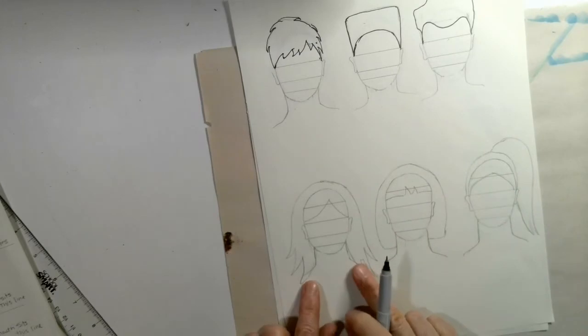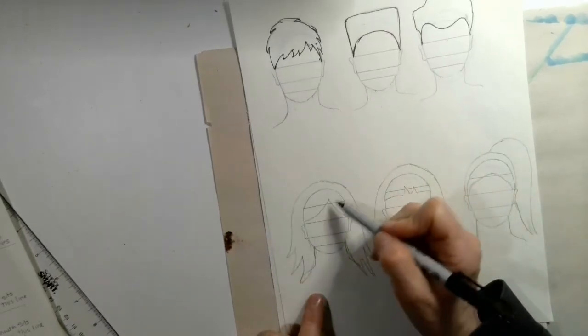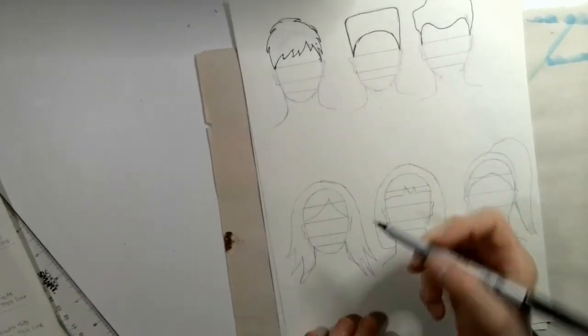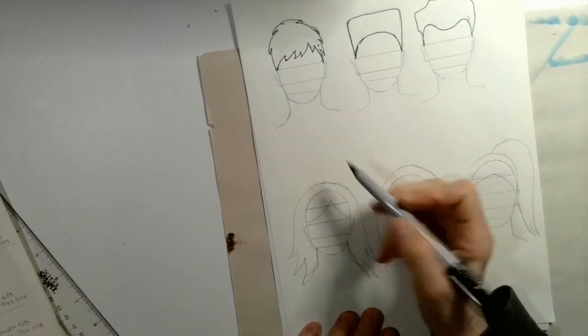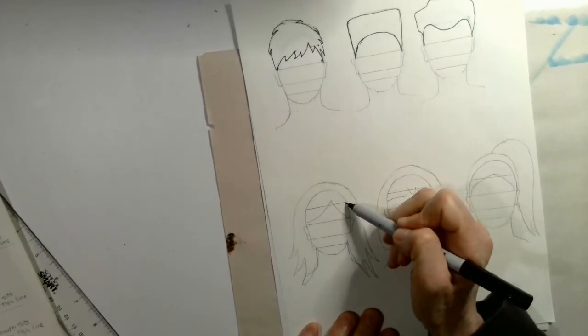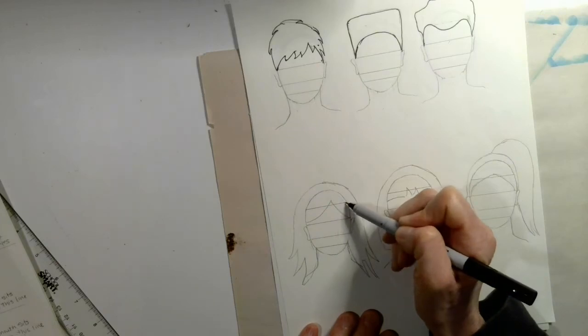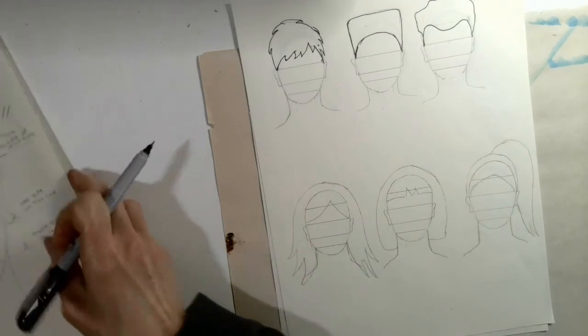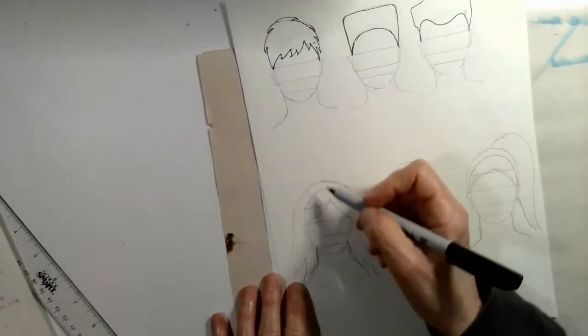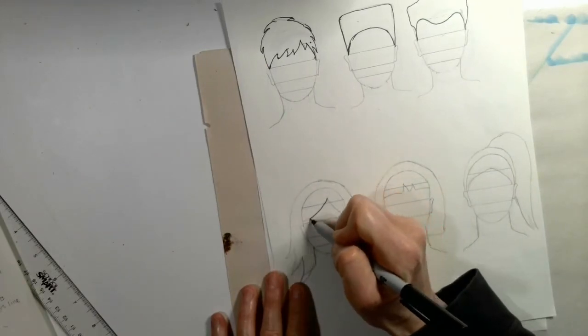So maybe you have some long hair and you have bangs that you tuck behind your ears. So here is the hairline way up here. This right here is the eye line. So here's the hairline, line A. This line that's right up here. Okay, so what you would do is, remember, draw your forehead first.